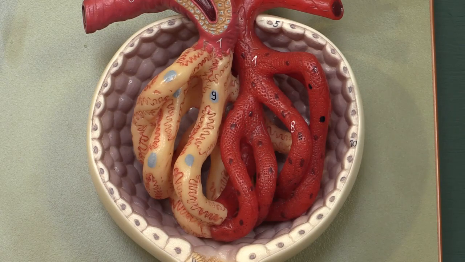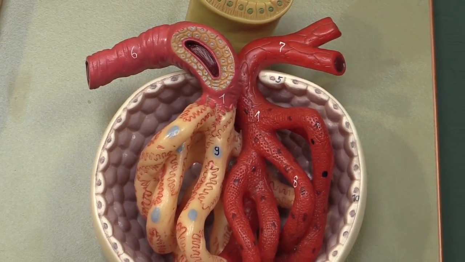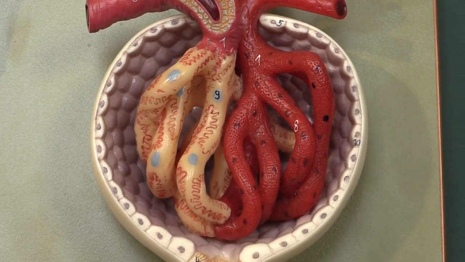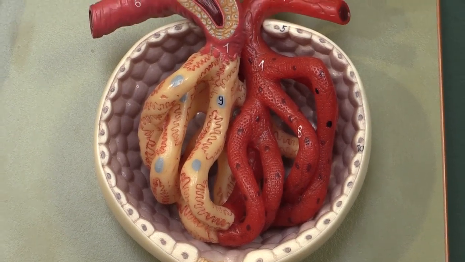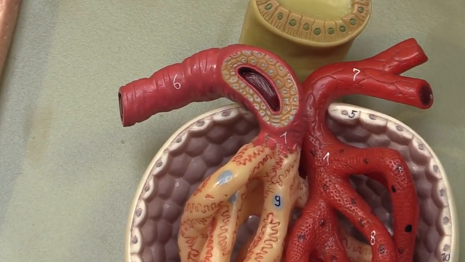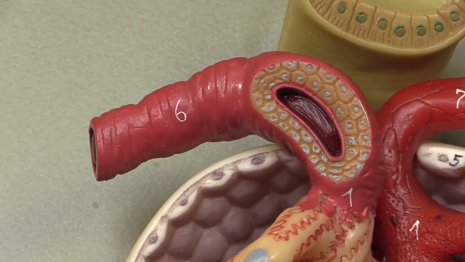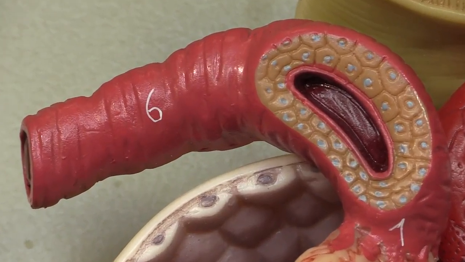What we're looking at here is a renal corpuscle. We can see Bowman's capsule around the outside and the glomerulus inside. And in essence, it's fairly straightforward. Blood goes in via the afferent arteriole, labelled 6 here.